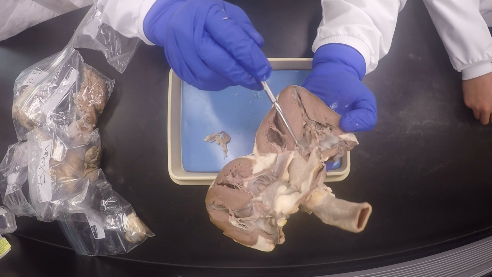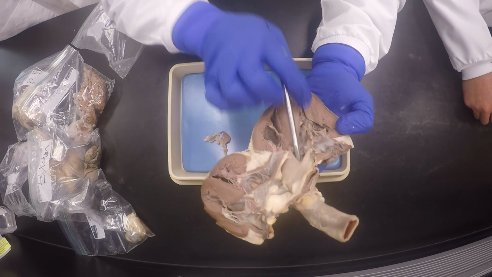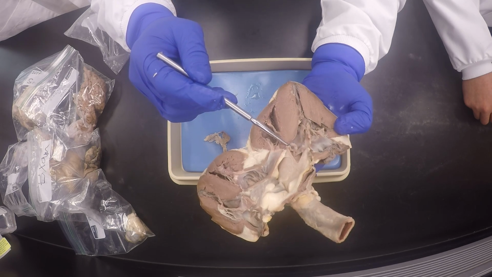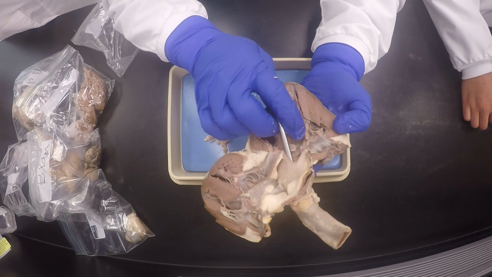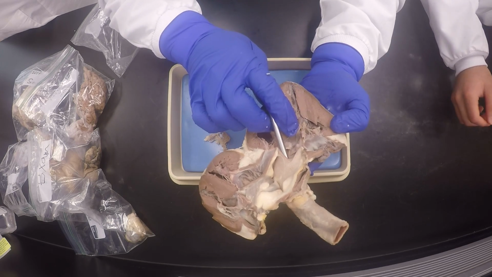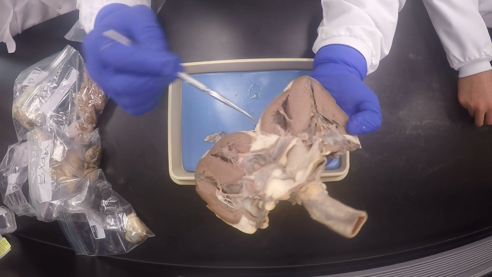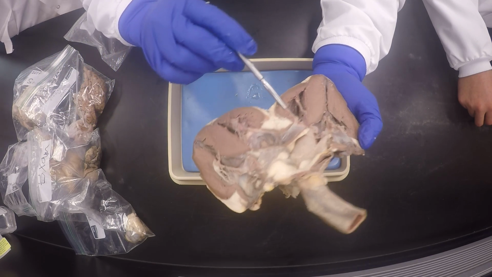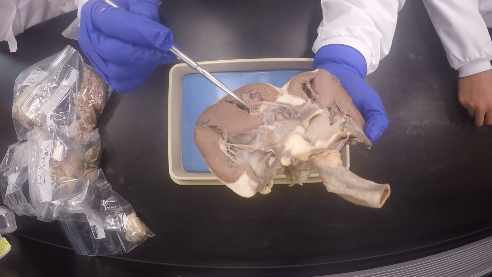All right. What is this valve right here? Where is it going, by the way? It's a semilunar valve, and it's going in here. Bam, like that. Okay, so that's the aorta, right? Aortic semilunar valve. Okay? What about this valve? What's this valve right here? Why do you say that?